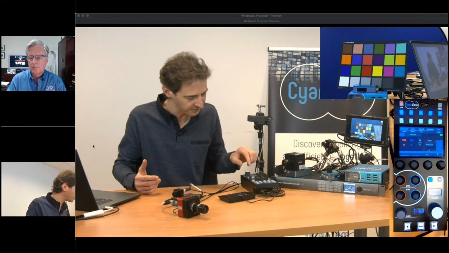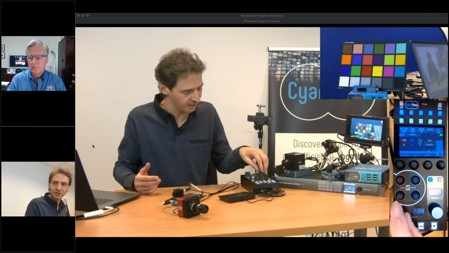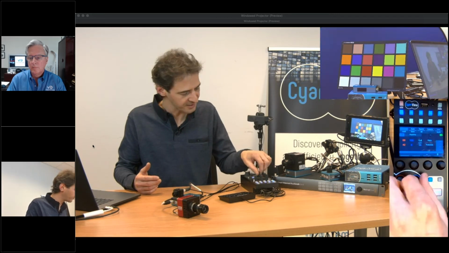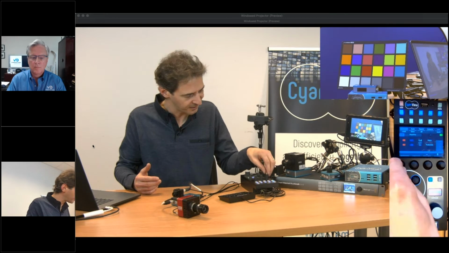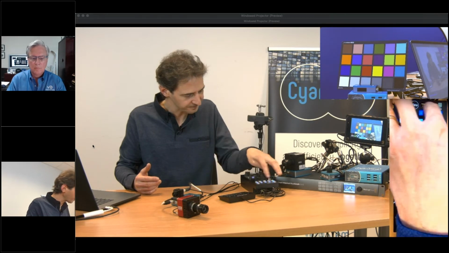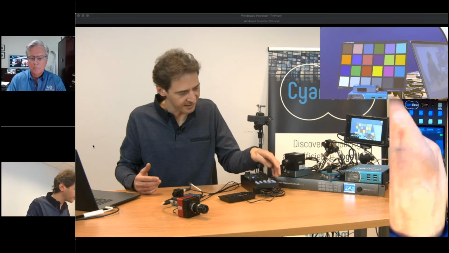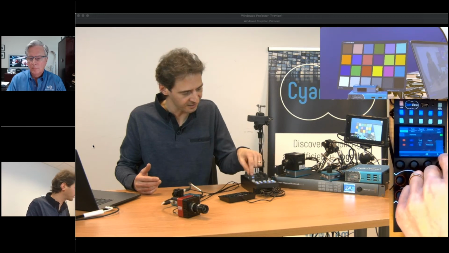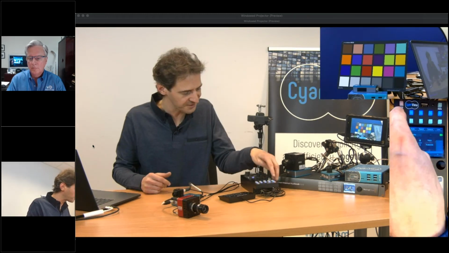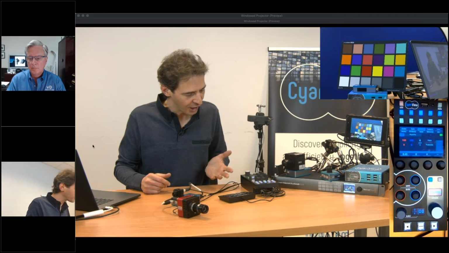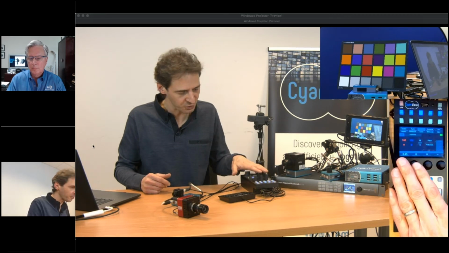I can change the gain. I can change the blacks, the black balance. I will just put that completely red. I have access to the gamma, and then I can go to my scene files and load defaults again, and that is going to reset everything. There's a little bit of delay, but I guess you managed to follow. So those are the corrections that you have in a standard color corrector. So nothing different in here.